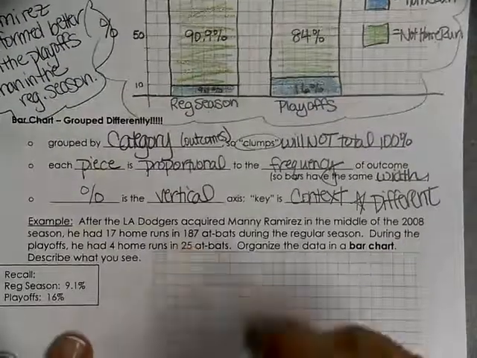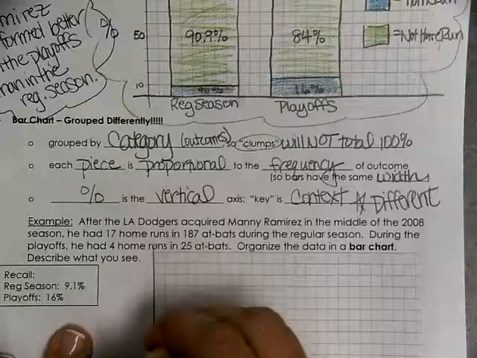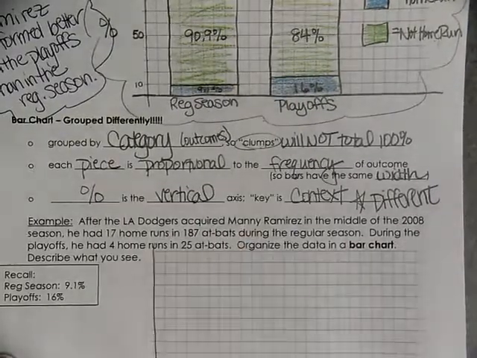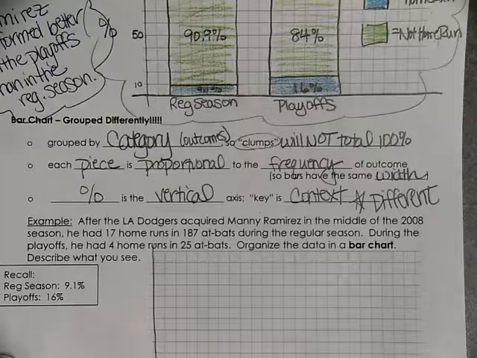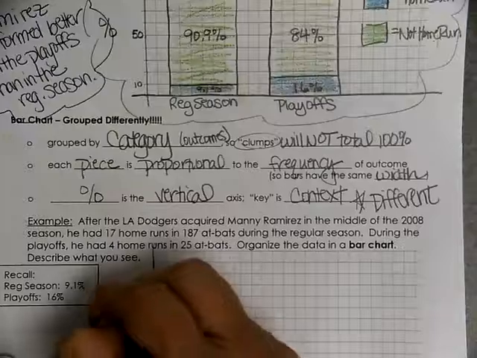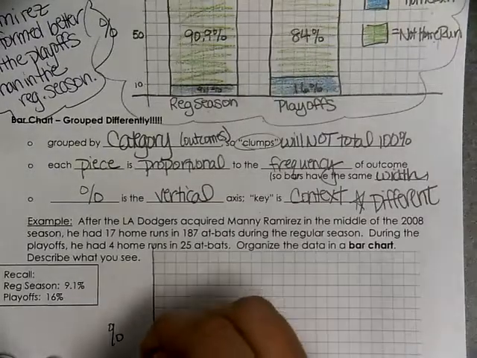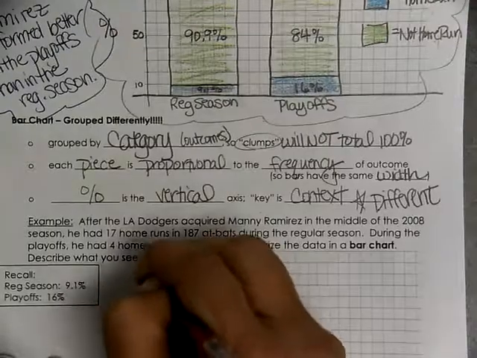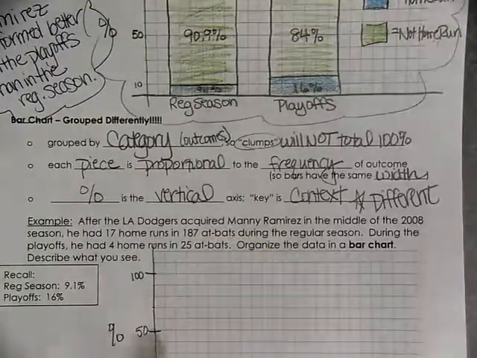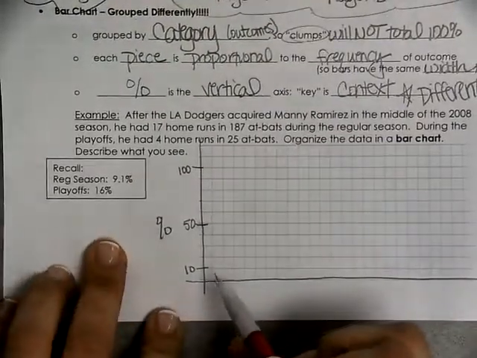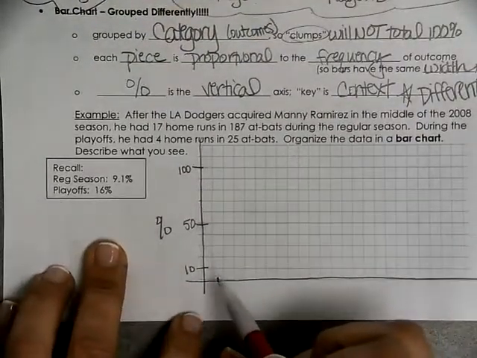So I have the same example, and so I'll just darken my axes here. Let's do the same thing and go by tens as far as our percentages on this vertical axis.